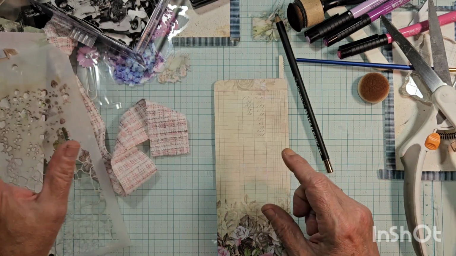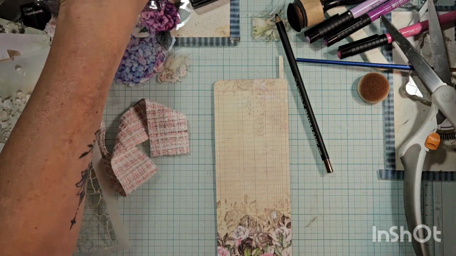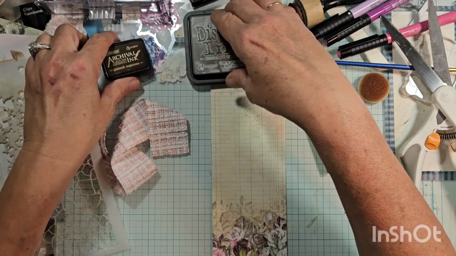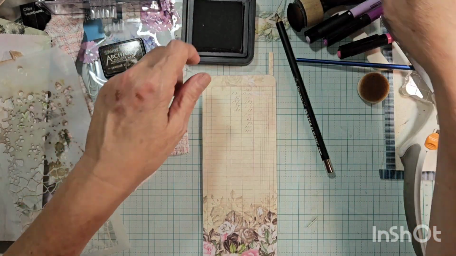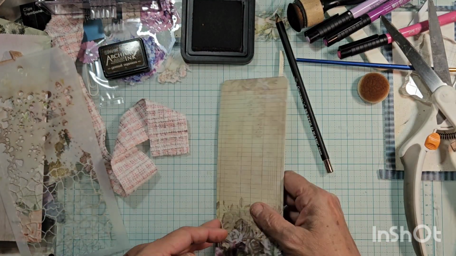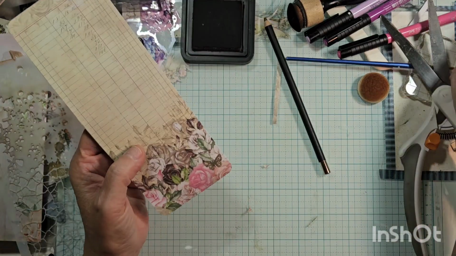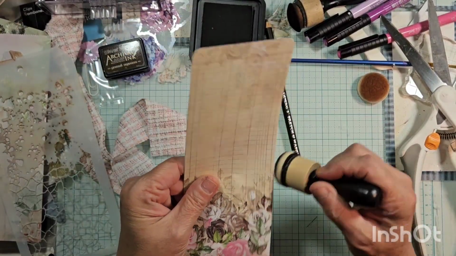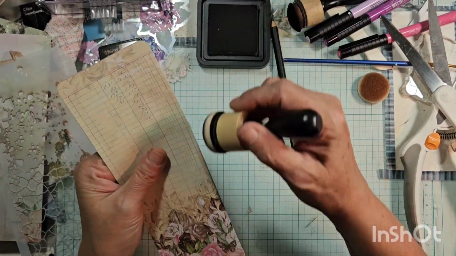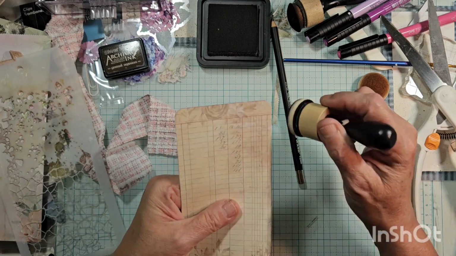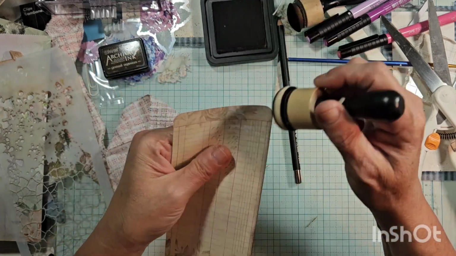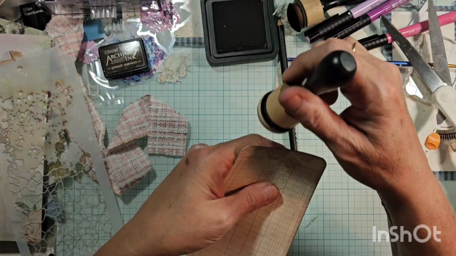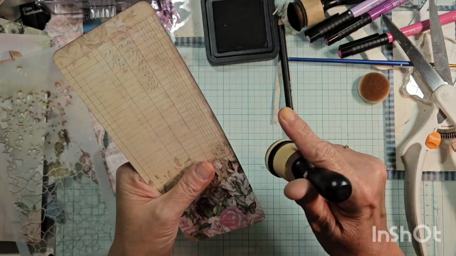Alright, and maybe we want to ink a little darker. Let's come in with our scorched and see if that might pull some more of this brown out of this flower. Maybe we'll decorate this one with a little bit more of a collage, perhaps.